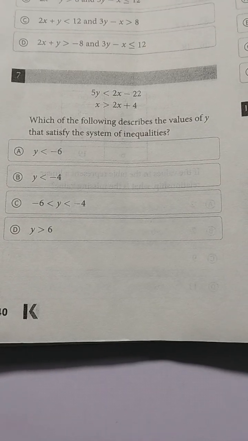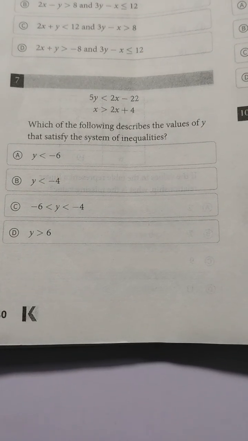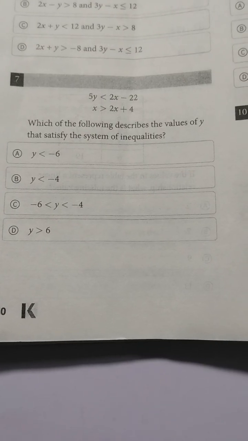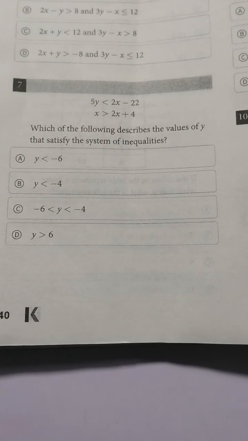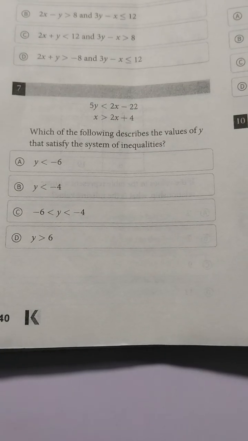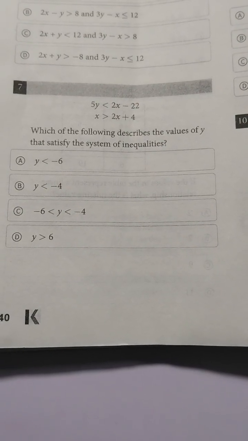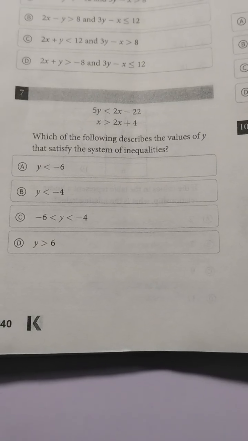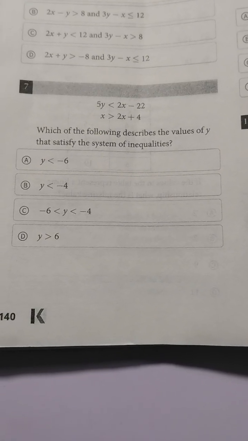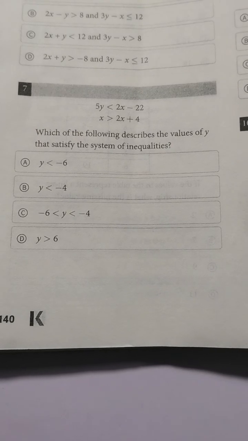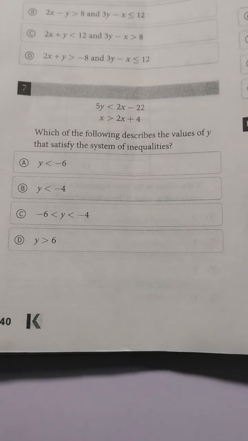We have a system of inequalities: 5y is less than 2x minus 22, and x is greater than 2x plus 4. The question is, which of the following describes the value of y that satisfies the system of the inequalities? And then we have our options there. So let's get into the solution of this video.